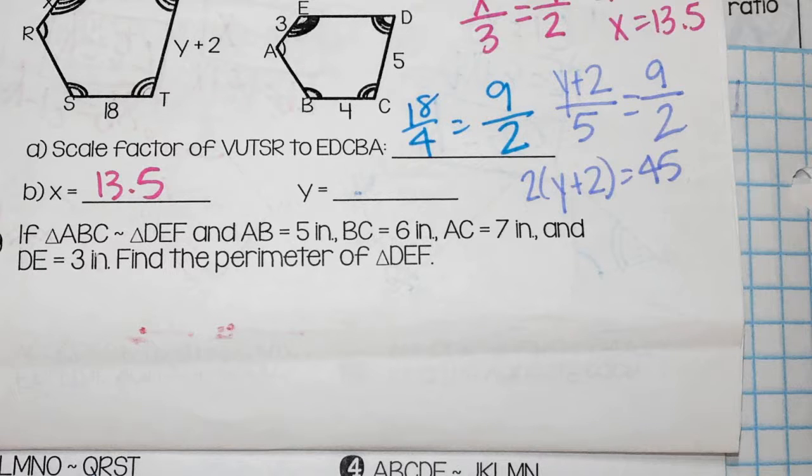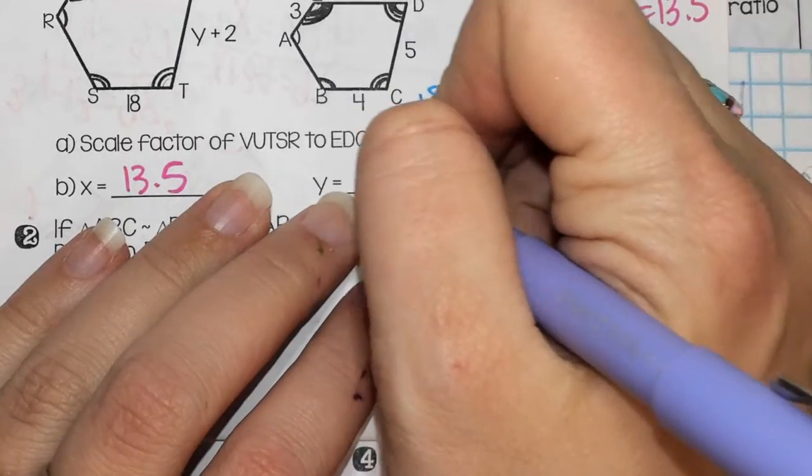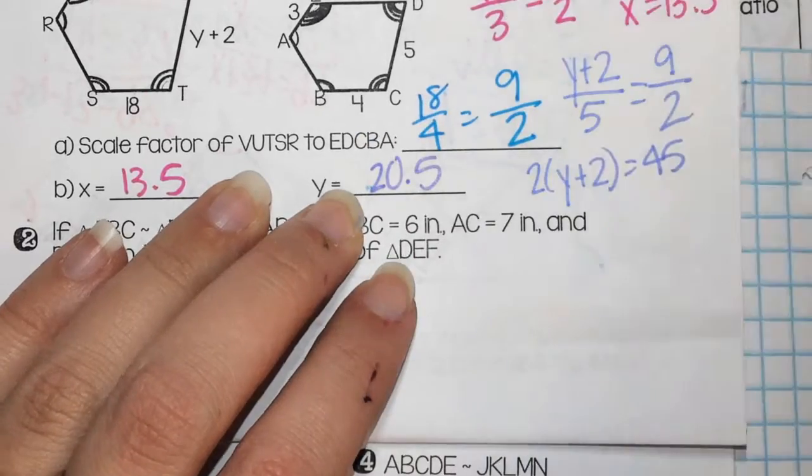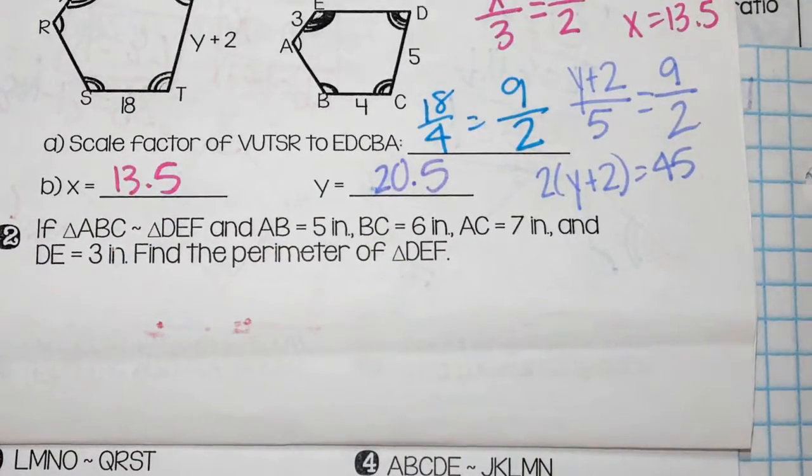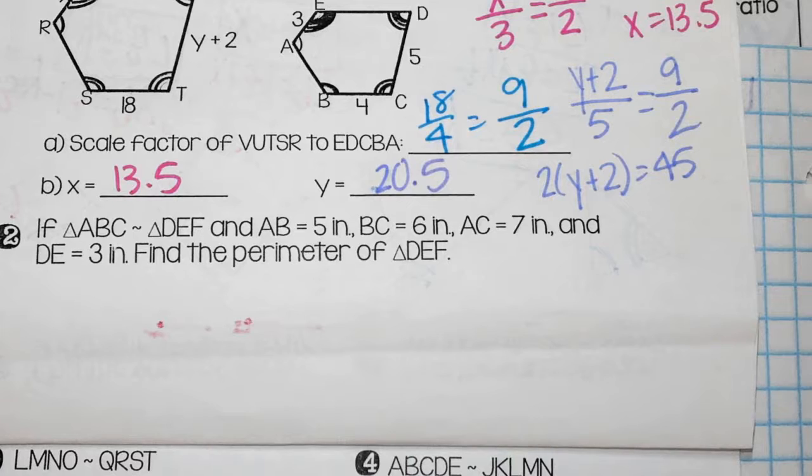Did you get 20? Yes. Did you get 20.5? I got 20. Well, it's 45 minus 4, which is 41. And then 41 divided by 2 is 20.5. Did everybody get y equals 20.5? How many of us got it right? Take a point.